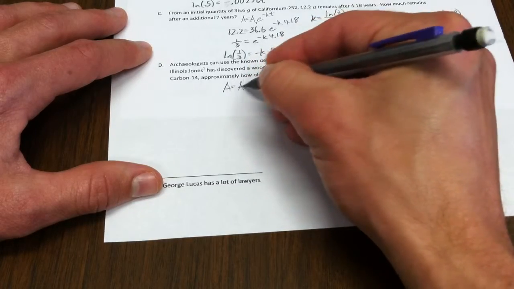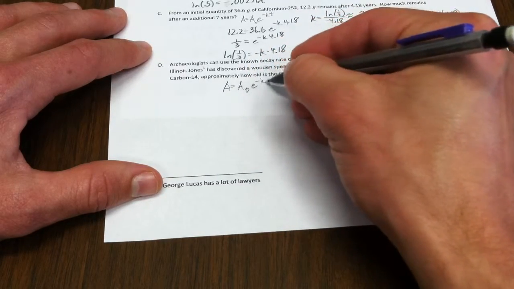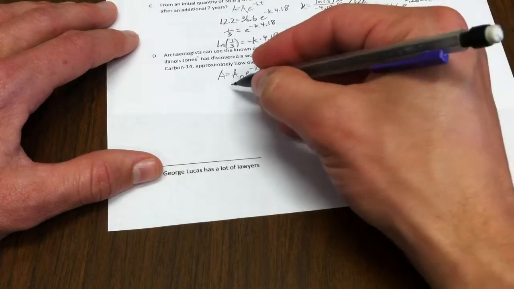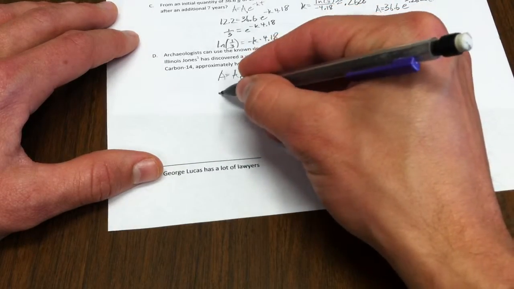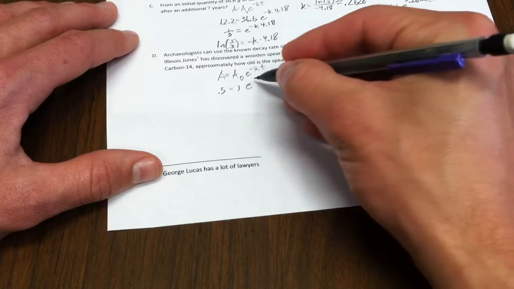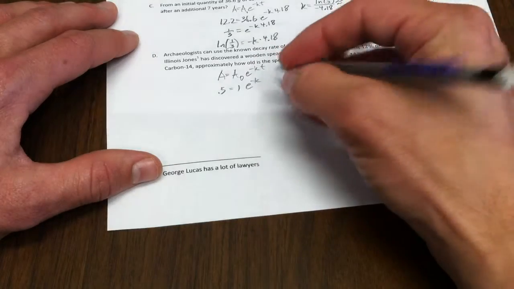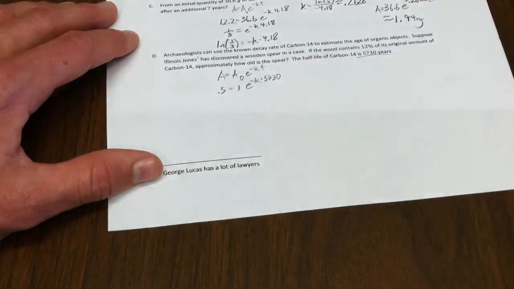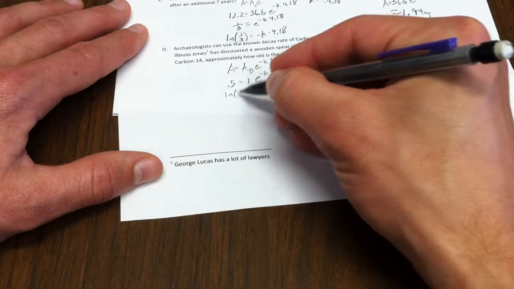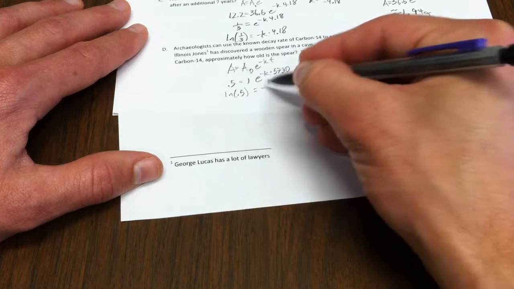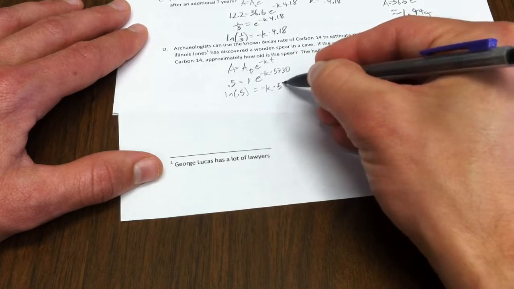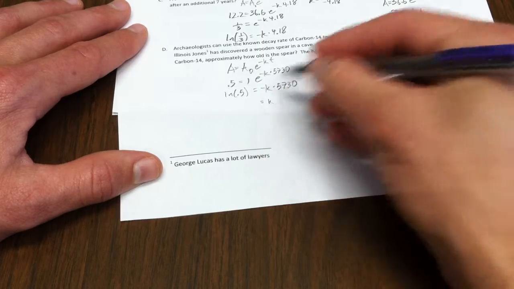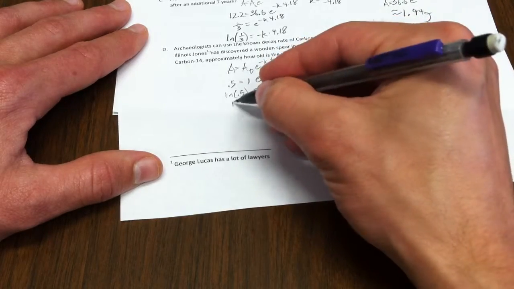Using our tried and true A equals A naught e to the negative kt? We sure can. That would say that the half-life is how long it takes 1 gram to become half a gram, e to the negative k times 5730. I'm going to take the natural log of both sides, divide both sides by negative 5730.